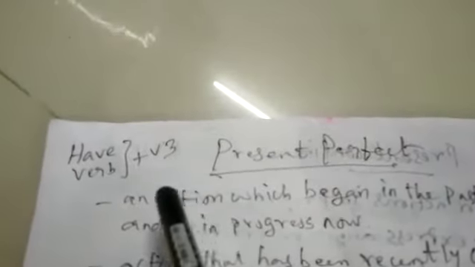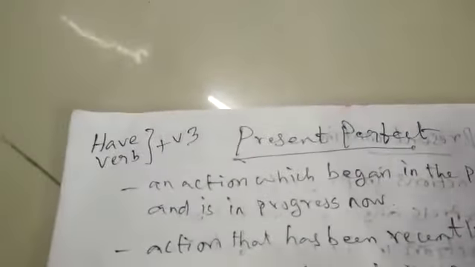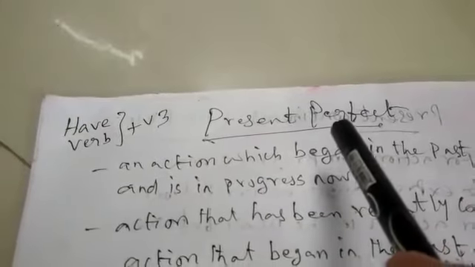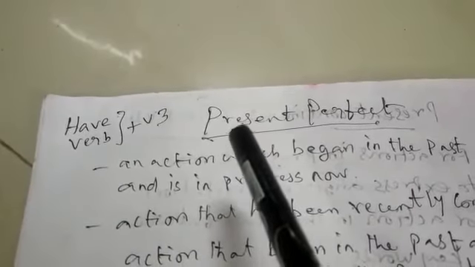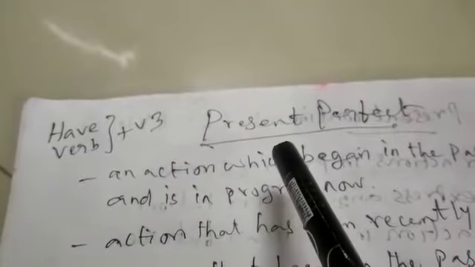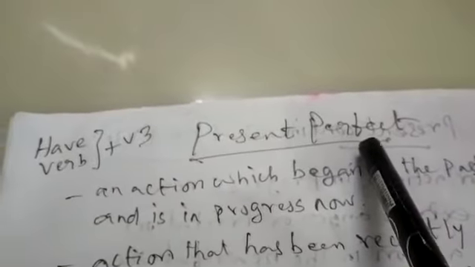Next we go to present perfect tense. What is the structure of perfect tense? Already I told you, in the previous tense we identified the structure of continuous tense. Here we must know the structure of perfect tense. What is the structure of perfect tense?